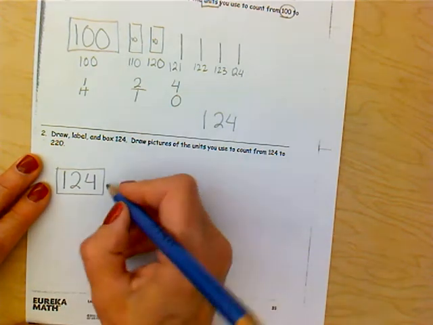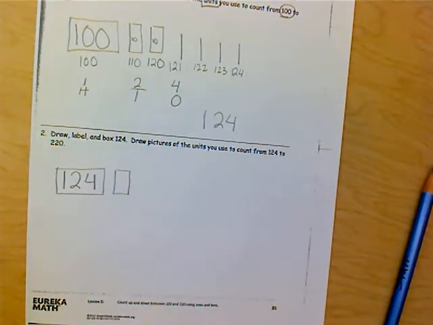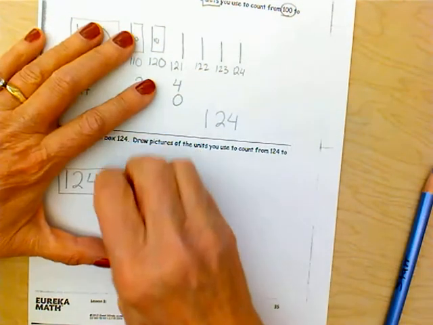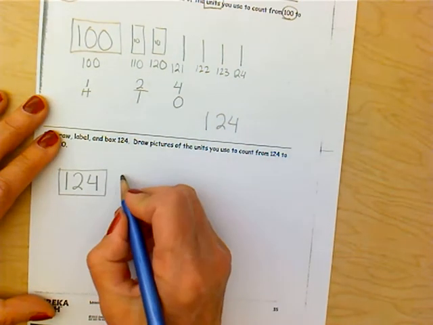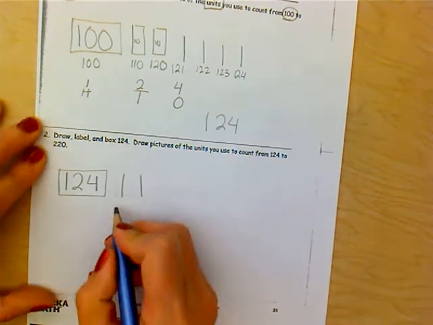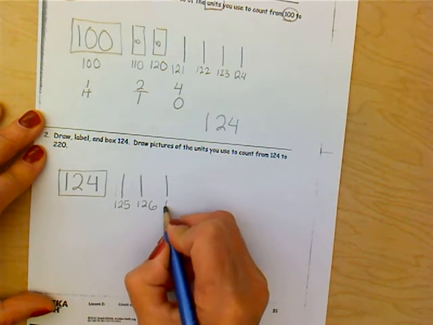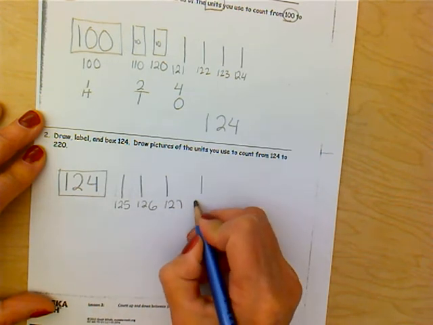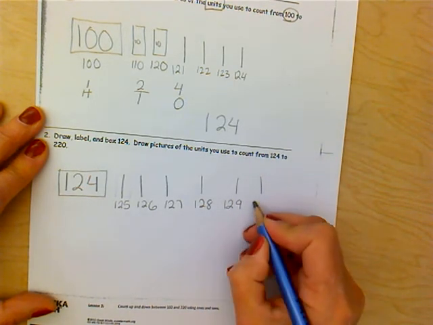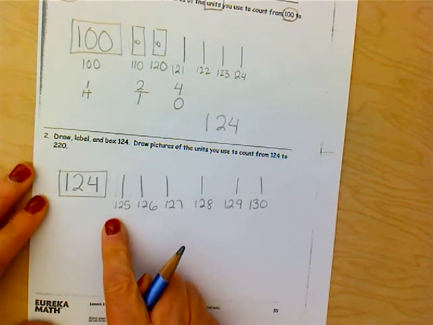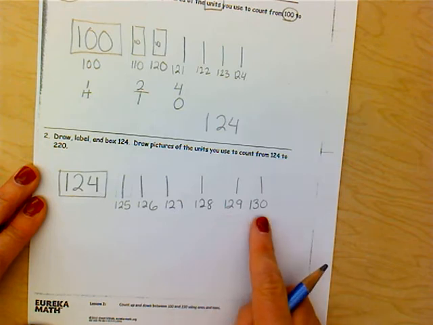124, and let's go ahead and start putting in some tens. Hopefully you didn't, oh, wait a minute, not tens. That would not be the best way to do this. Oh my gosh, there's my eraser. My goodness, Miss Star, you got to get yourself up to the nearest 10, don't I? So I'm going to do 1, 2, so that would be 125, 126, 127, 128, 129, and this last one would put me at 130. So 125, 126, 127, 128, 129, and 130.